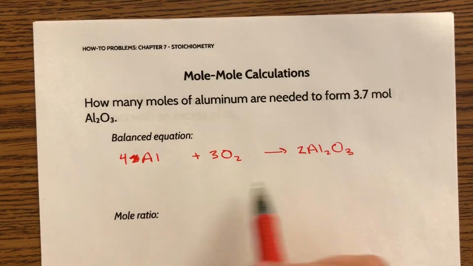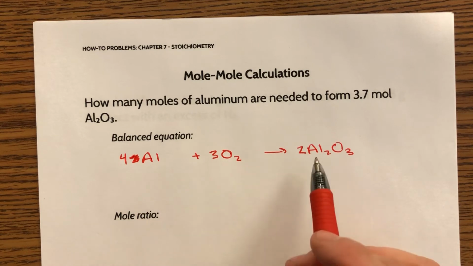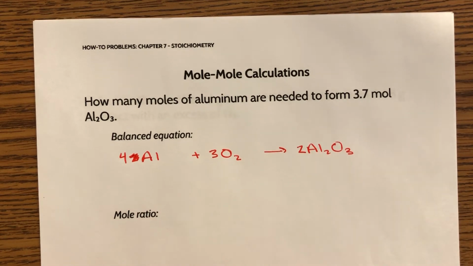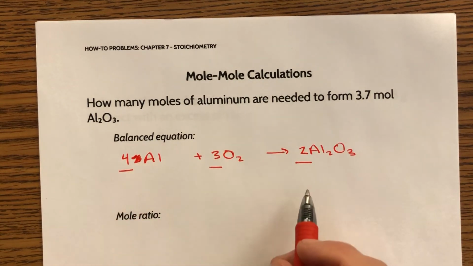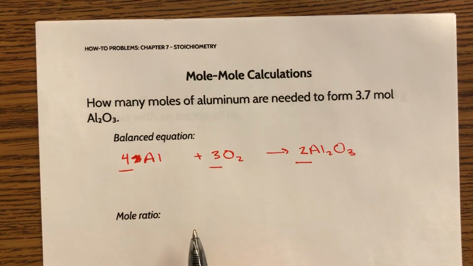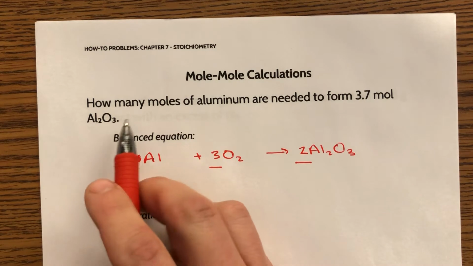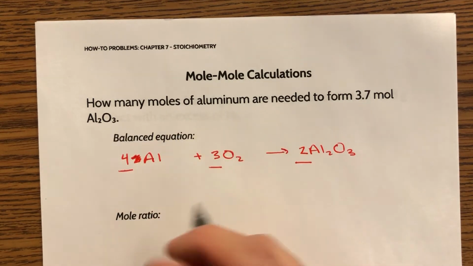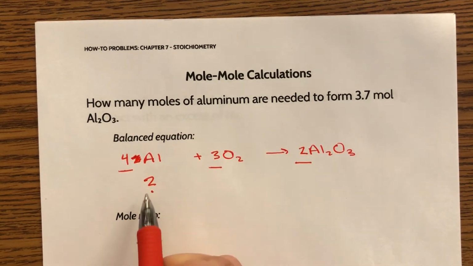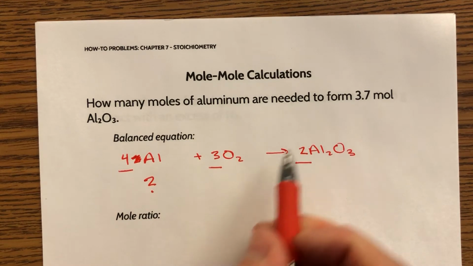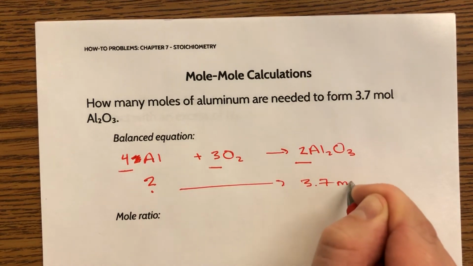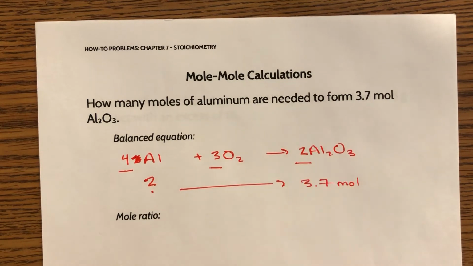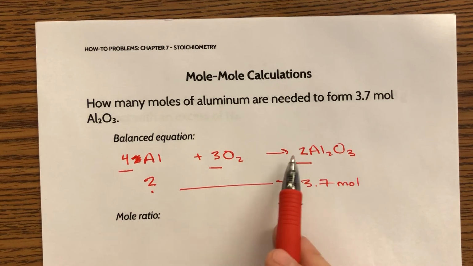We have the same number of reactants as we do products, okay? And if we notice, our coefficients are different for each of these, so we have to keep that in mind when we do our mole ratio. All right, and our question is asking how many moles of aluminum are needed. So we're asking how much aluminum do I need to create 3.7 moles of aluminum oxide. That's the question we're asking. How much do I need to make this based on these ratios?